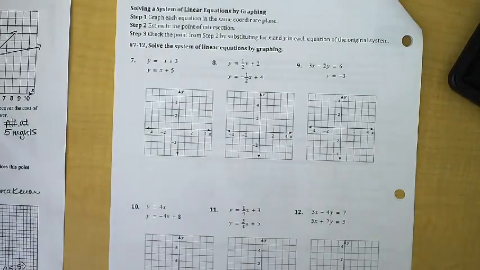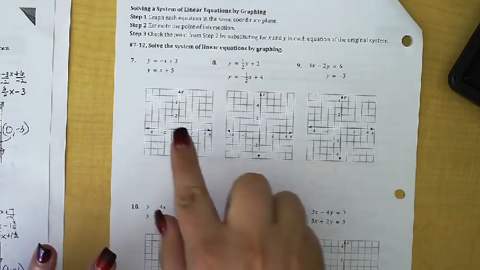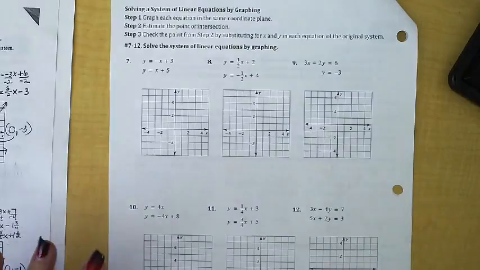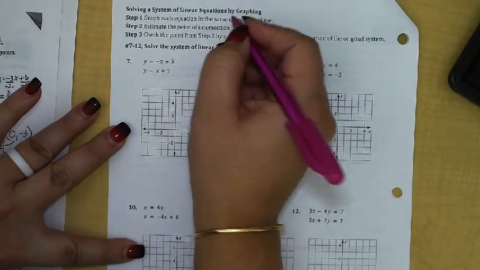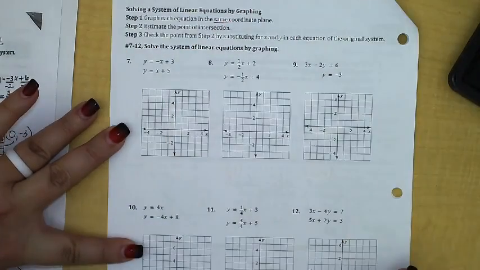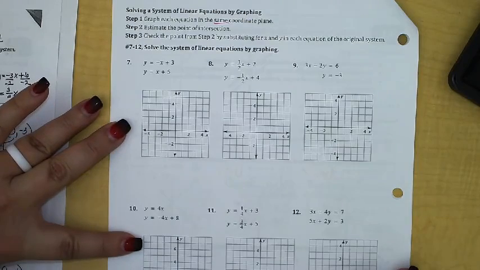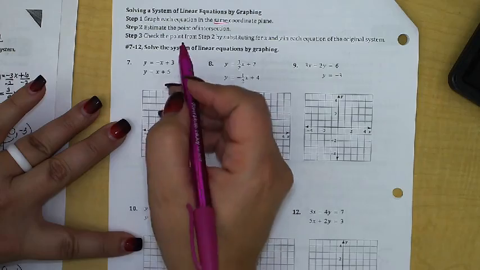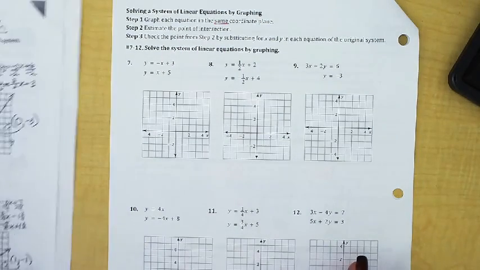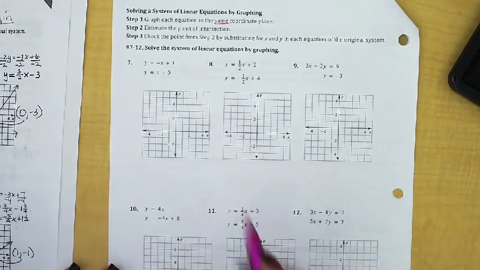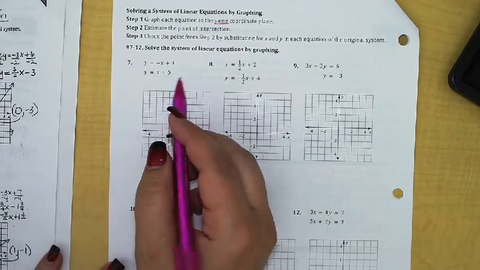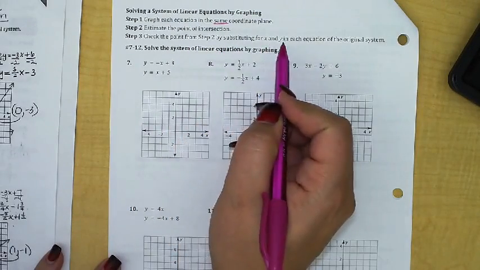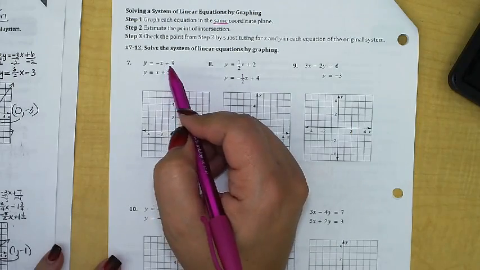The big thing is graph the equations, and you have a system. There's more than one equation, but you're going to graph them on the same coordinate plane. Then you're going to look to see where those intersect and estimate where that point of intersection is located. And then if you're not 100% sure, or you just want to be on the safe side, always very smart, then you can check your point by plugging it into the original system like we did on the first few examples.